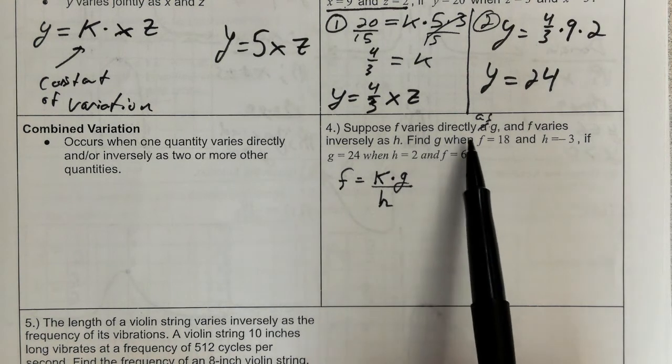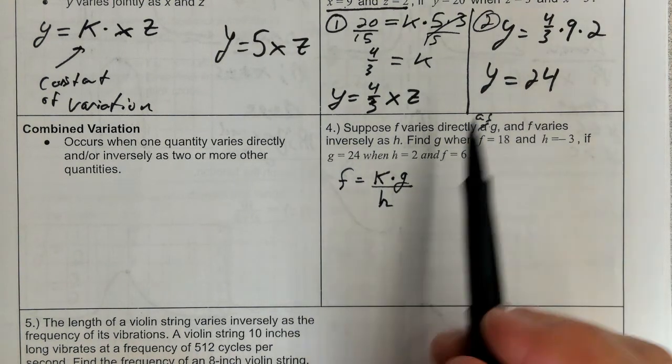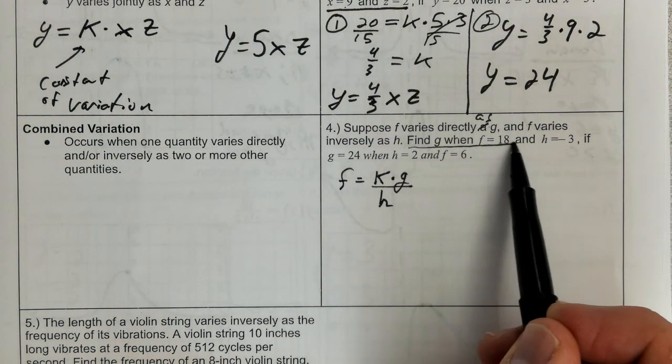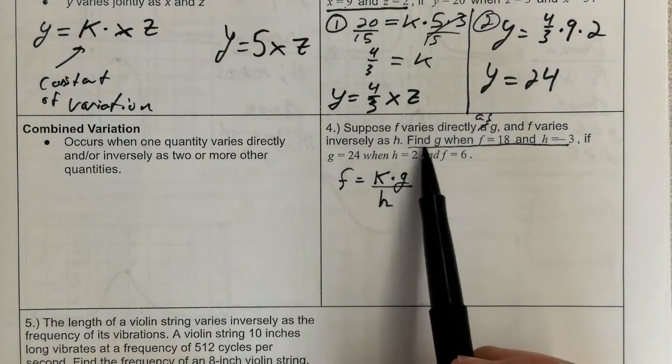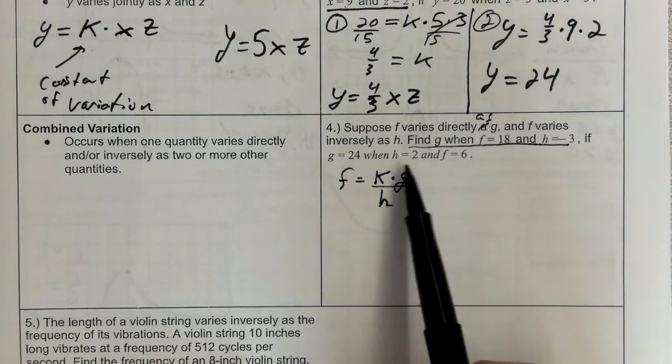Then it says find g when f equals 18 and h is negative 3. So that's what I'm trying to answer. And again, if I had the equation, I would be able to answer that question. I don't, so I've got to go figure out what it is, and I'm going to use this information to find it.